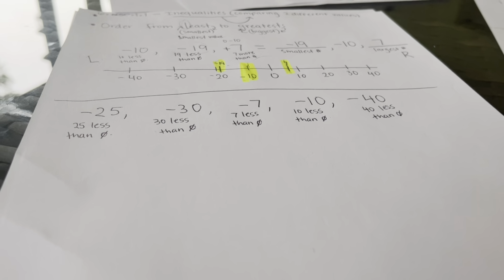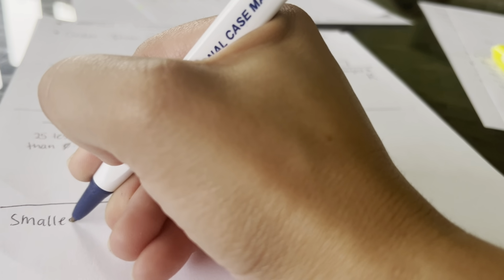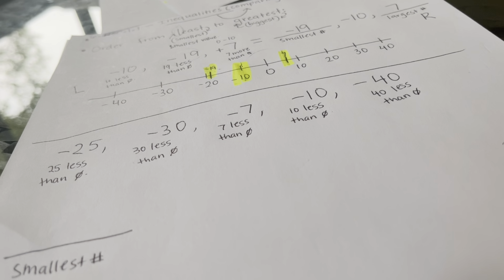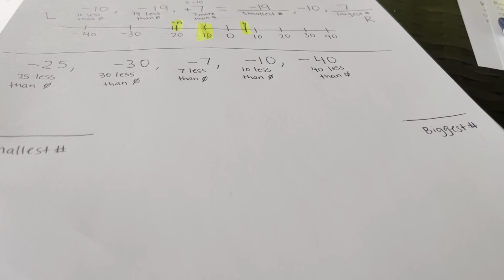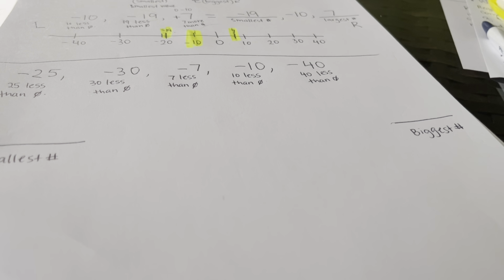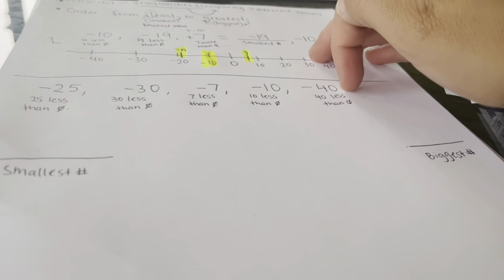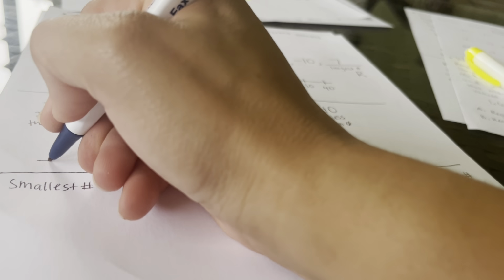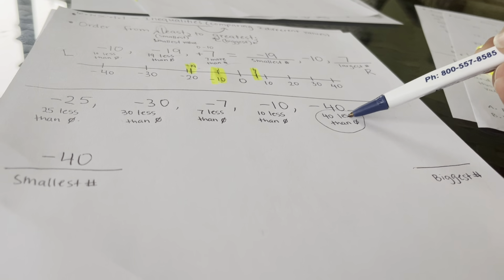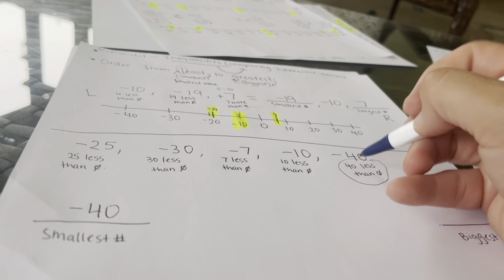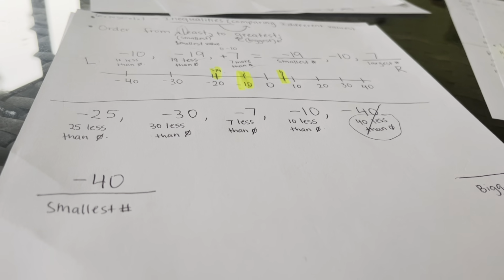We want to put them from least to greatest, which means we want the smallest number first, and we want the biggest number last. So I have smallest and biggest. The farther you get away from 0, the smaller your number is. All of these are negative numbers. Negative 40 is my smallest number because it's the farthest away from 0. I'd have to make up 40 just to get back to 0. That's my smallest number. It's worth the least amount.